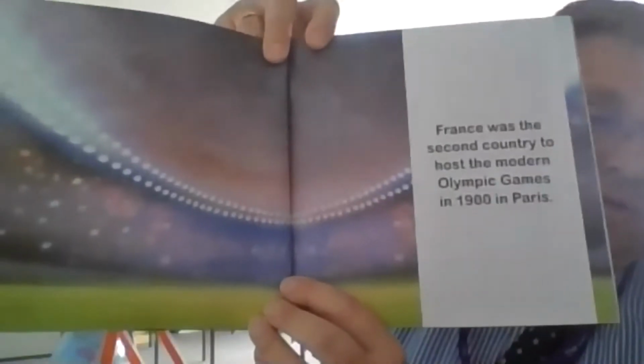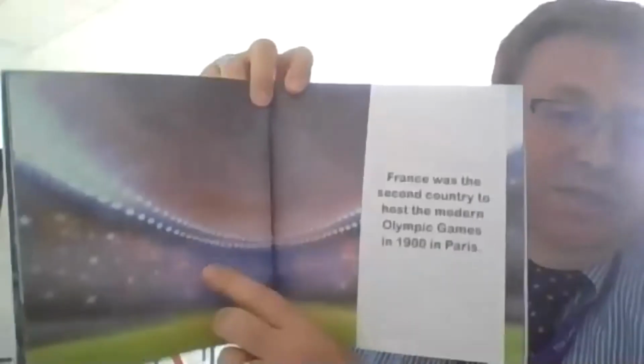France was the second country to host the modern Olympic Games in 1900, once again in Paris. Oh, this is the modern stadium. The most famous road bicycle race in the world, the Tour de France, zigzags through the French landscape. Cyclists. France's highest mountains are the French Alps, the Jura Mountains bordering Italy and Switzerland, and the Pyrenees along the frontier with Spain.